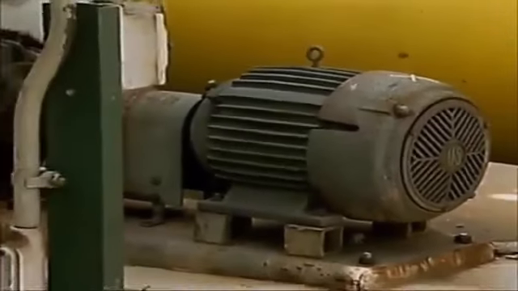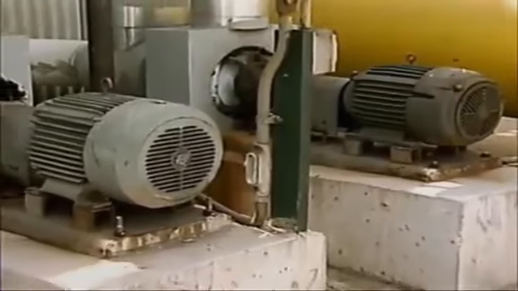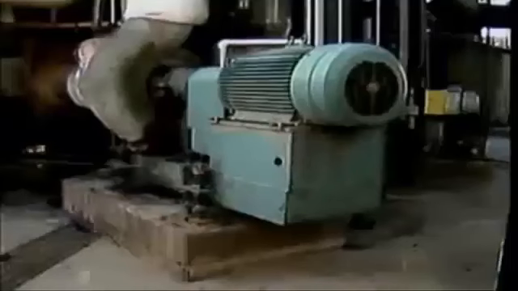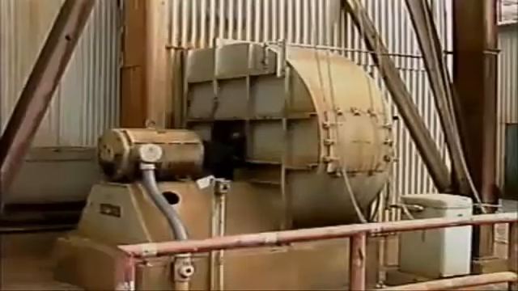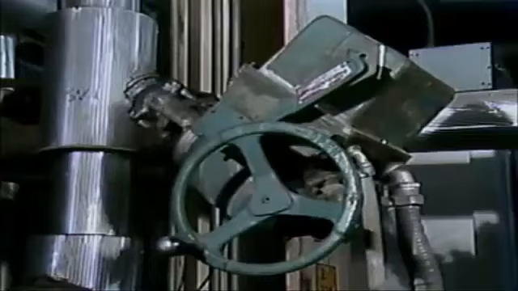Electric motors provide the mechanical energy that's needed to operate a wide variety of equipment in industrial facilities. For example, pumps, agitators, fans, compressors, and motor-operated actuators typically depend on electric motors to function.